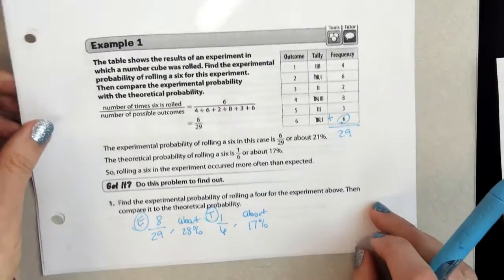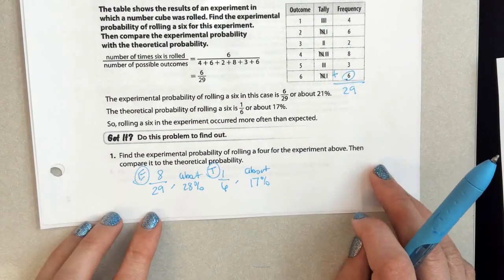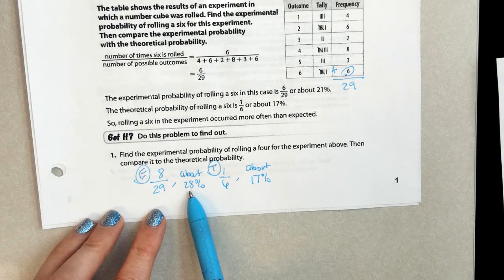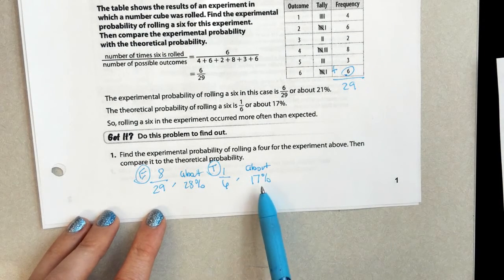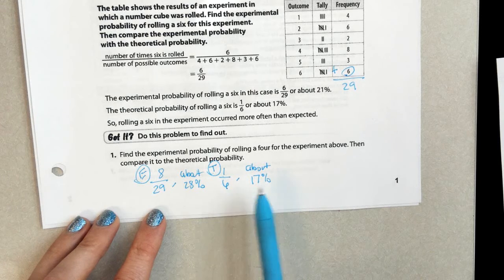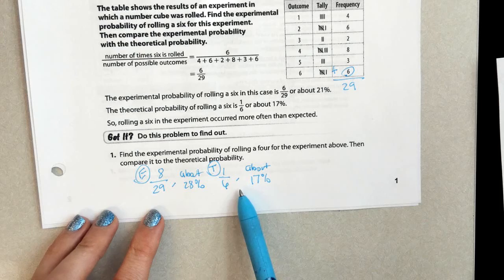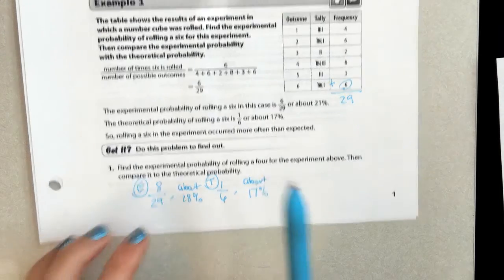And then it says compare the theoretical to the experimental. Well, what actually happened was higher than what should have happened. So we rolled 4 more than we should have, or more than we would have expected to. Okay?